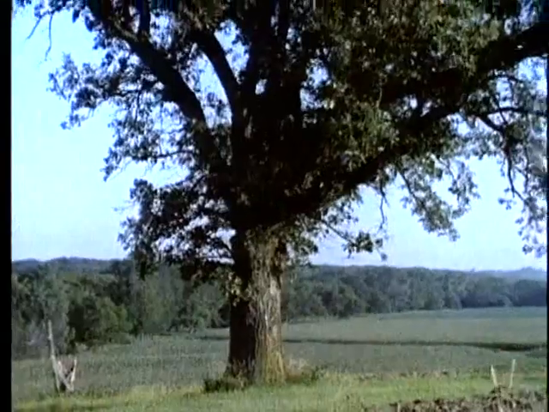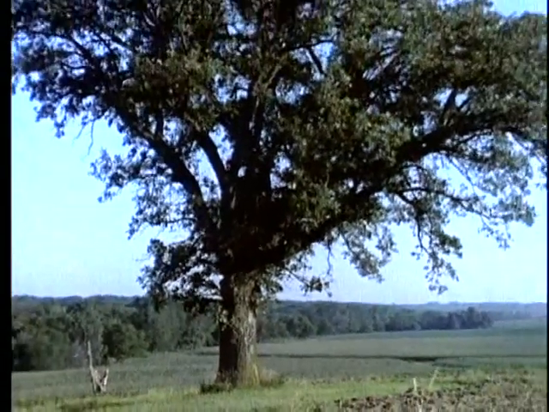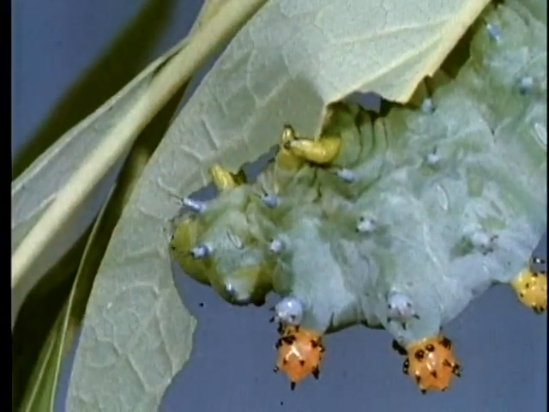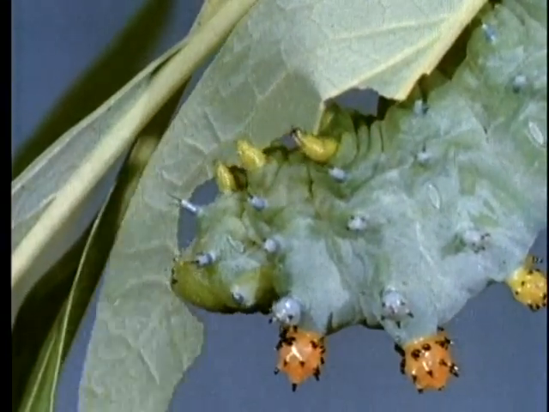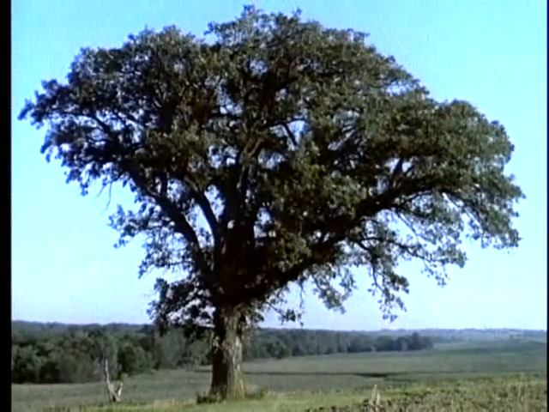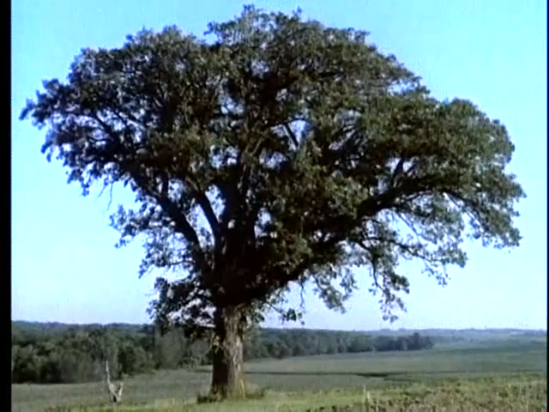Then the primary consumers take only a small percentage of green plants. For instance, consider this oak tree. Squirrels might eat the acorns. Caterpillars might eat some of the leaves. And a few insects might tunnel into the bark and wood. But most of the living tree will not be touched by primary consumers.